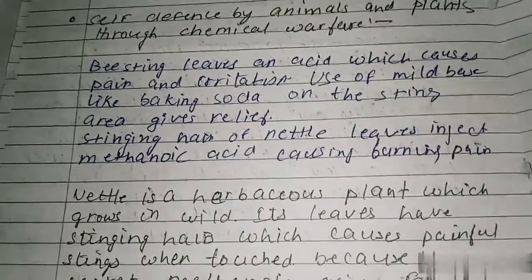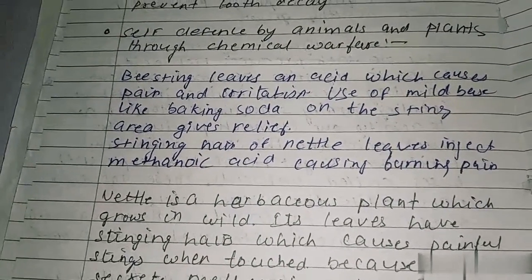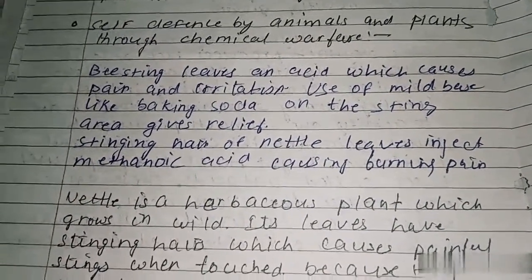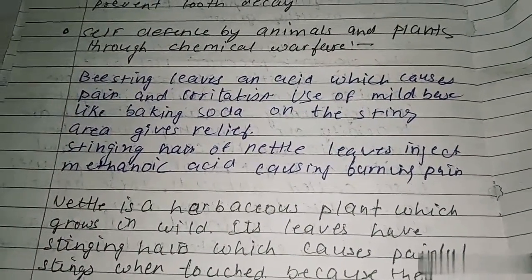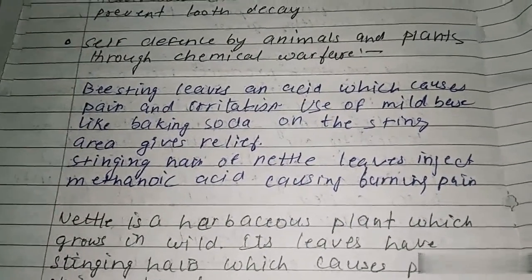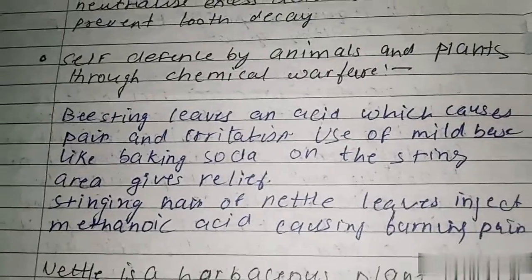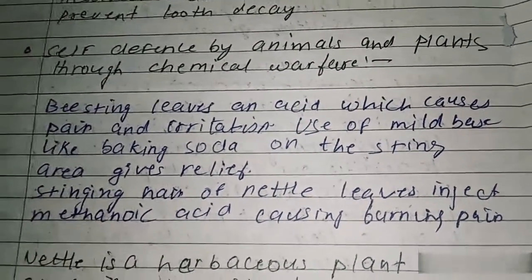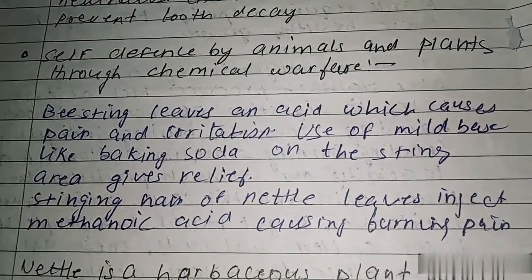अब आता है सेल्फ डिफेंस बाय प्लांट्स एंड एनिमल्स थ्रू केमिकल वॉरफेयर. ठीक है. Bee sting leaves an acid which causes pain and irritation. ठीक है, जब भी कोई मधुमक्खी आपको काटती है, तो वो एक एसिड वहां पे लीव कर देती है, जिसकी वजह से पेन होती है, इरिटेशन होती है.